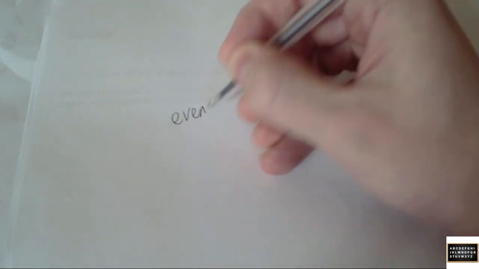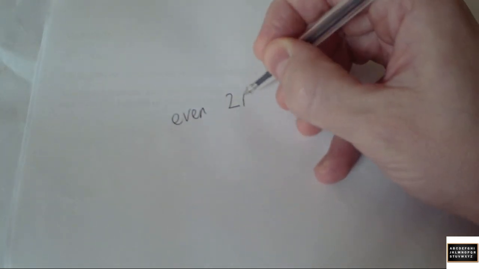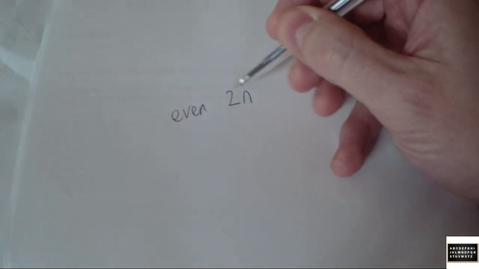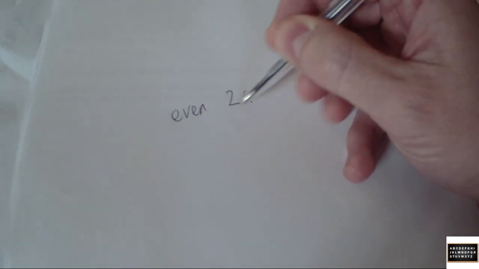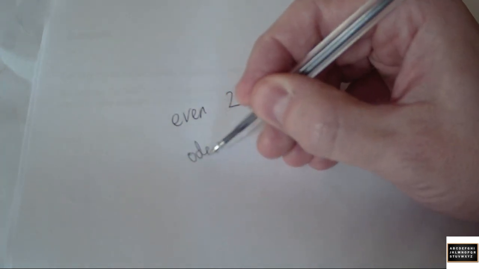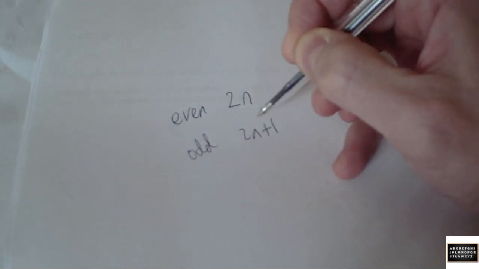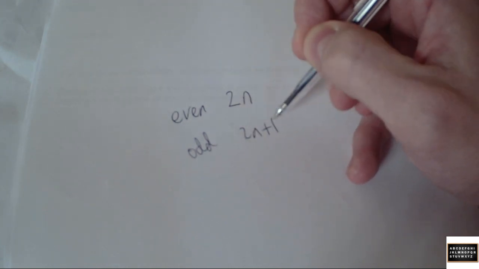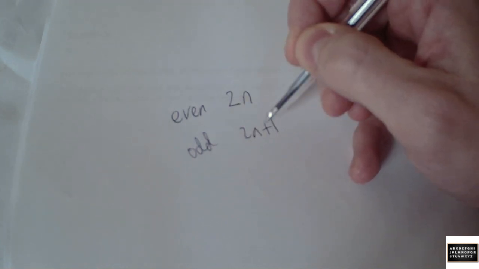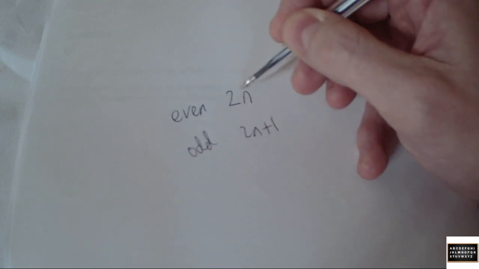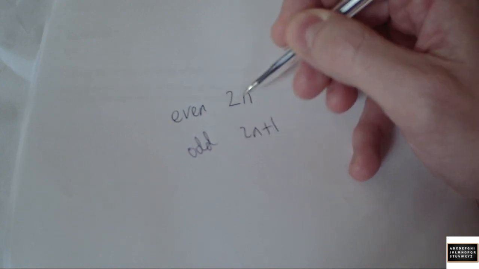So a general form of an even number is anything that has 2n. So if n is any number at random, if you double it, if you put 2 times that number, that's going to be an even number because it's a multiple of 2. And any odd number is 2n plus 1. So any even number plus 1 in general will be an odd number. So these are the two general phrases you need for these questions.